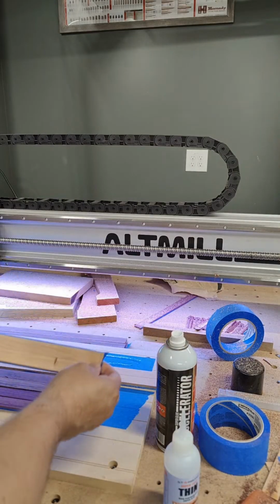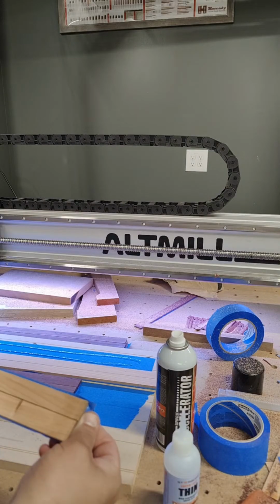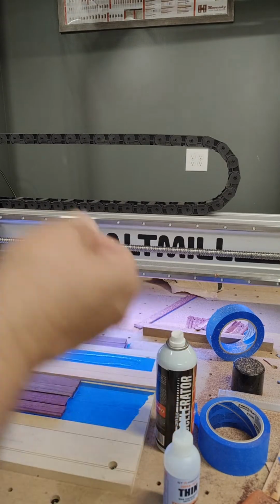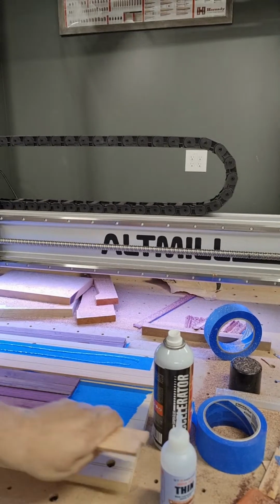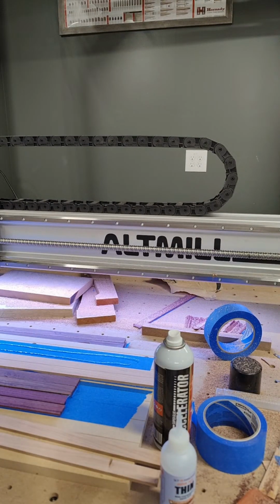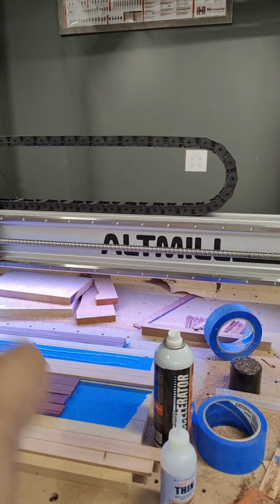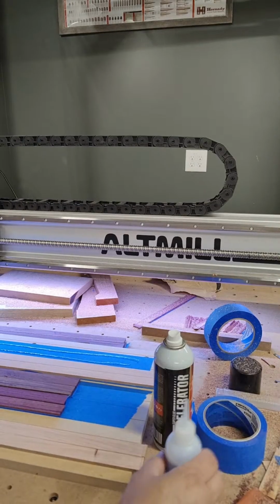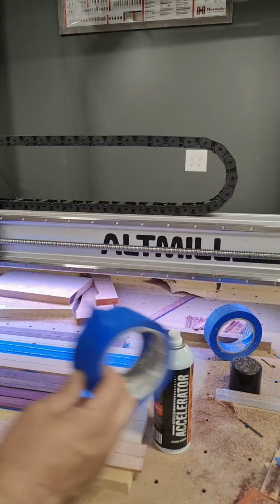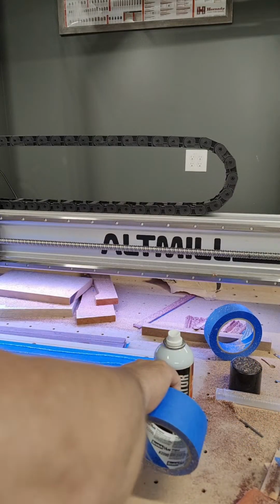What? I put the tape on the wrong sides. Still got it on the wrong sides. Lord have mercy, I just CNC'd that stuff. Just saw that. I gotta pull that one back up. Daggone it. See? Get in a hurry, you screw it up.